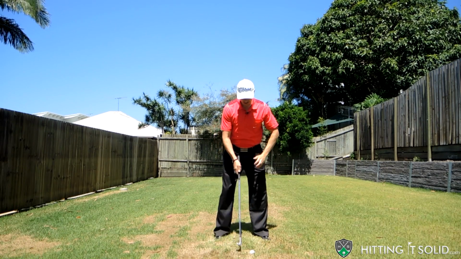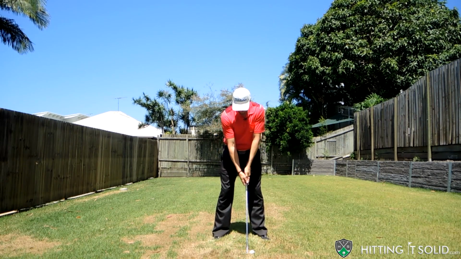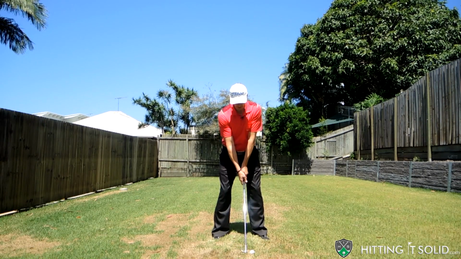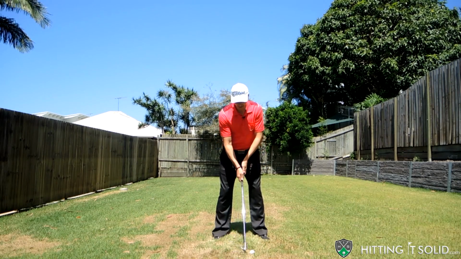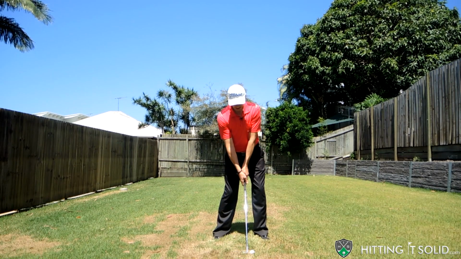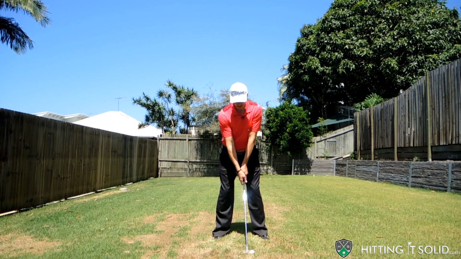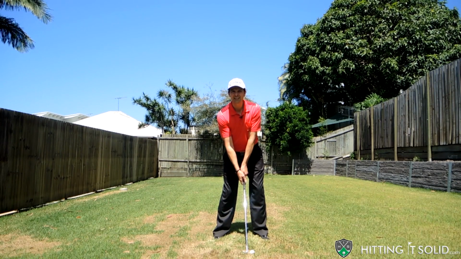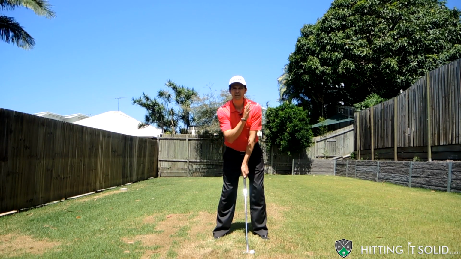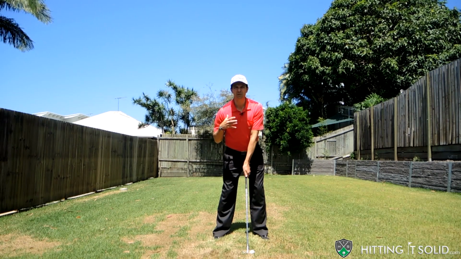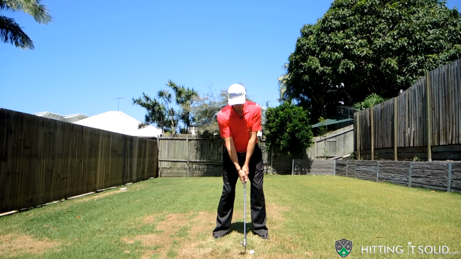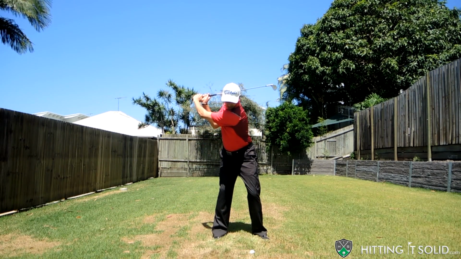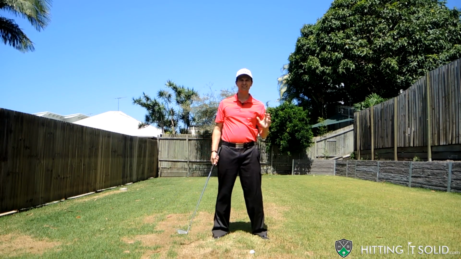Now another great little drill, or a little checkpoint you can do, as you set up over the ball, is just bump your lower body, your hips, just slightly towards the target. See that again? Slightly towards the target, and that'll naturally give you a little bit of angle away from the upper part of your body, so you've got that perfect axis tilt. So, little bump forward, perfect axis tilt, and I'm in a great spot to make a really good takeaway.